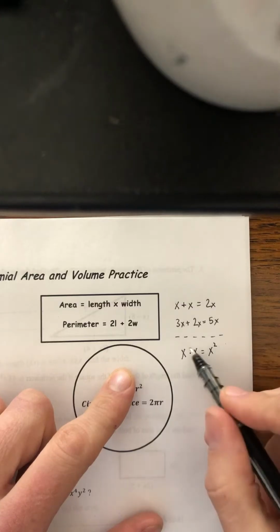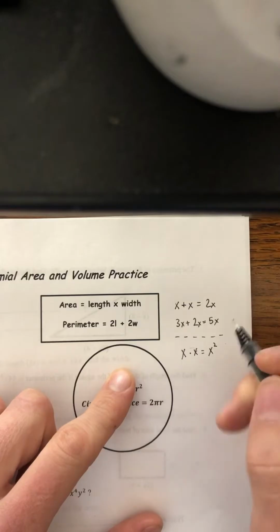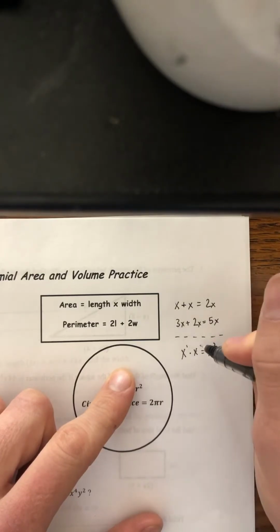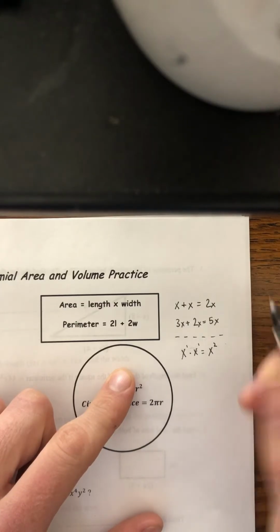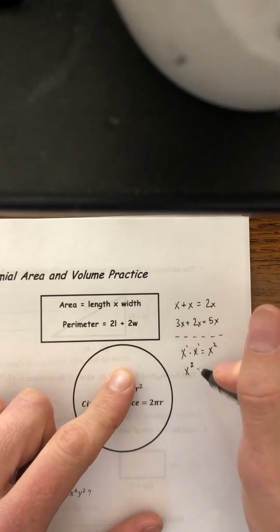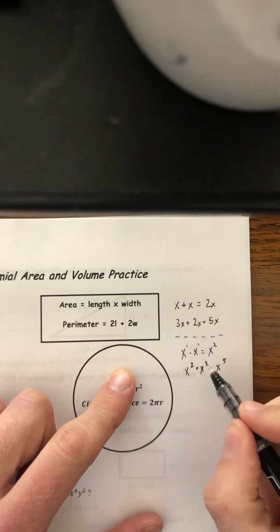When you multiply variables, you add the exponents, like x to the first times x to the first, 1 plus 1. For example, x squared times x to the third would be x to the fifth, from 2 plus 3. I'm going to go over a couple of these.